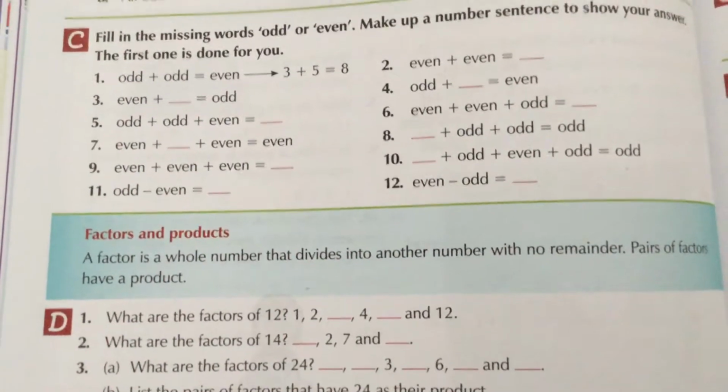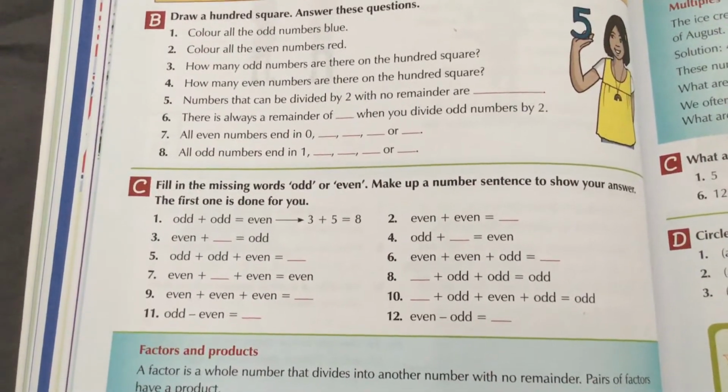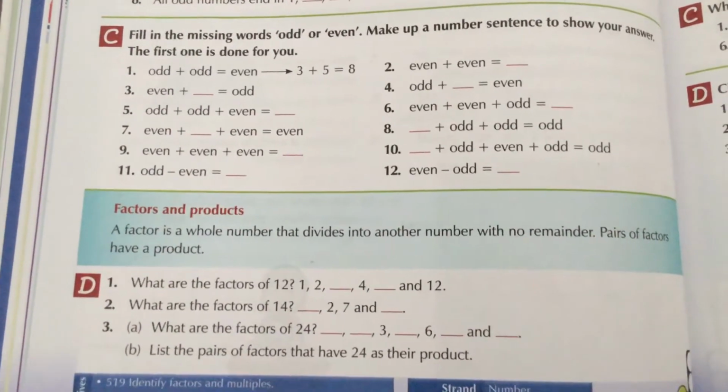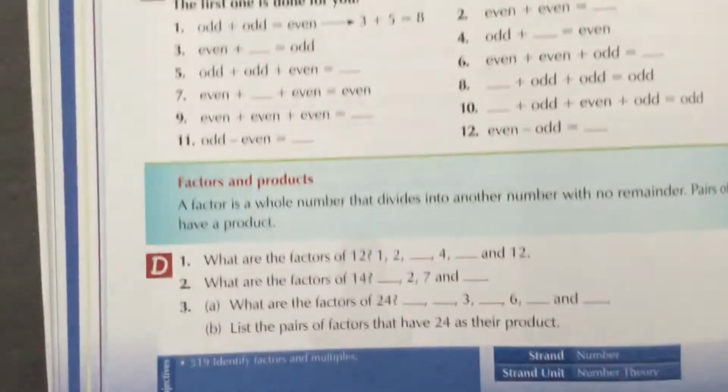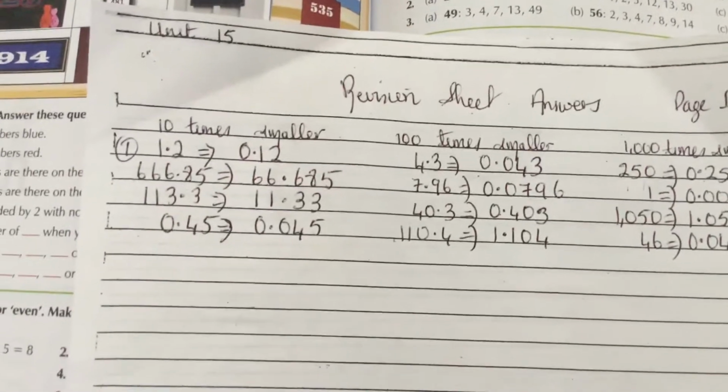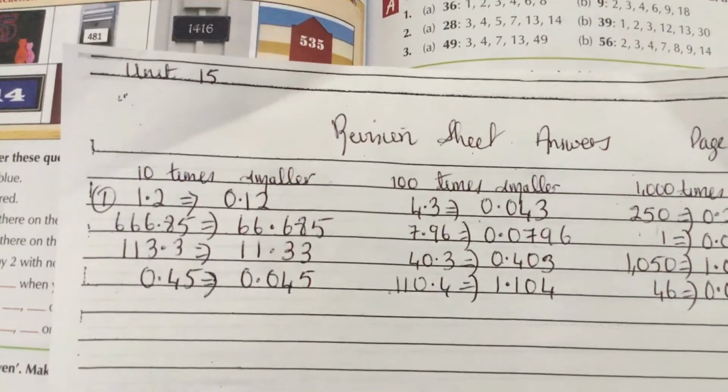Right, so you're going to do all of the ones in B, 3 to 8, all of C, very easy, and D, please. And that is a good bit of revision for number theory. Then we'll go to the revision sheet answers for the sums on Friday.